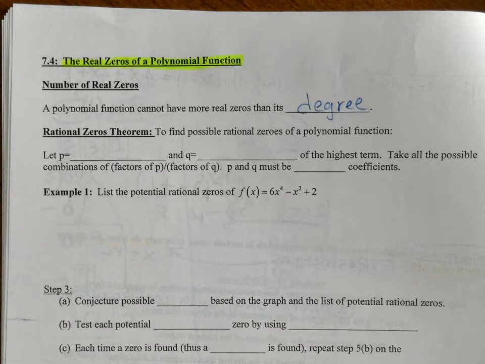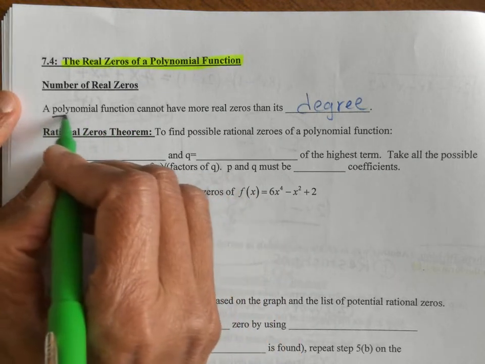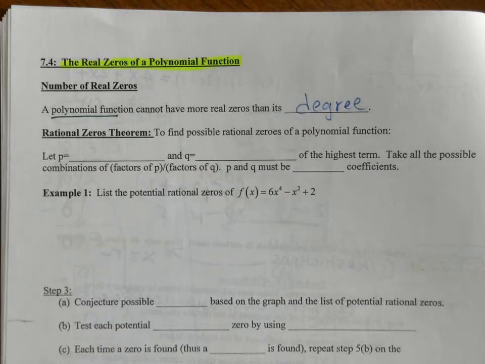A quadratic has 1 or 2 solutions: 1 if it's repeated, or 2 solutions. A quadratic equation cannot have 3 solutions. A cubic function can only have 3 solutions. So a polynomial function cannot have more solutions than its degree. It's more a concept. So when they ask you what are the solutions for this particular polynomial, in your head you should be thinking, okay, I may get 5 solutions because the degree of this polynomial is 5.